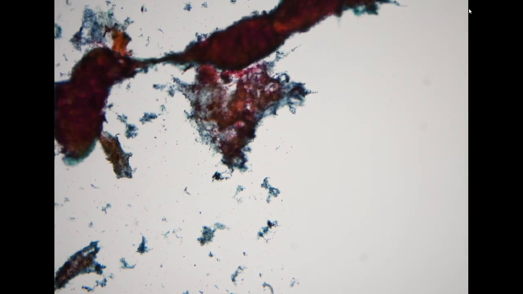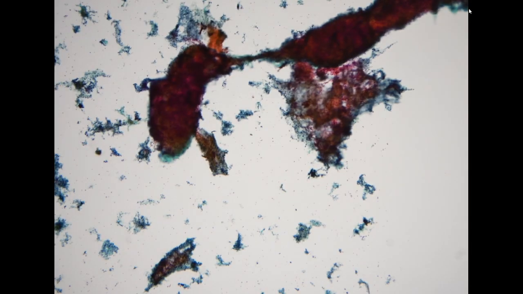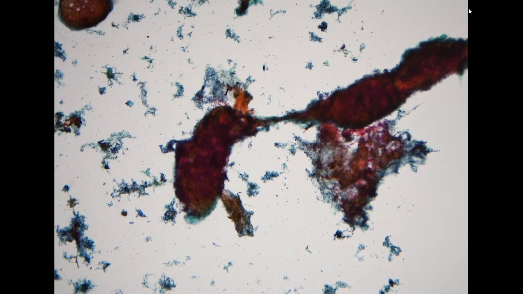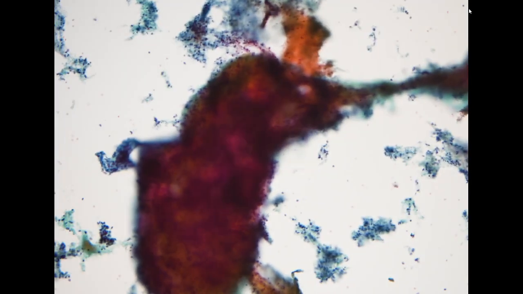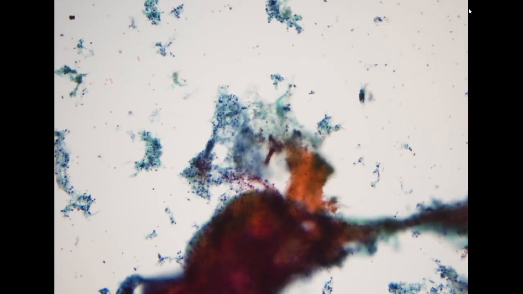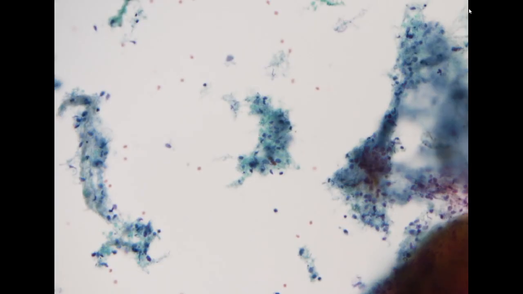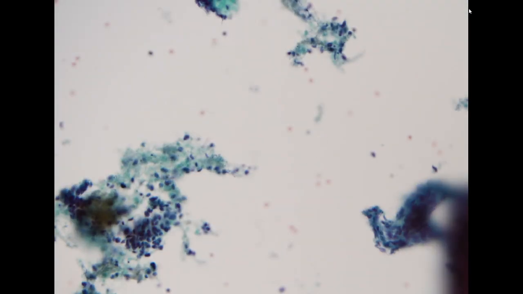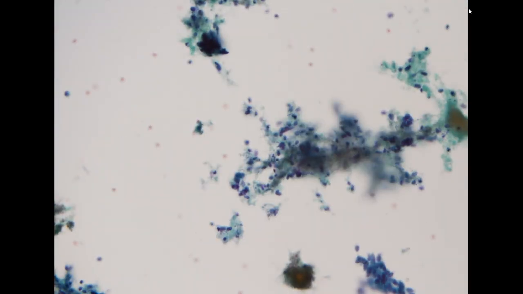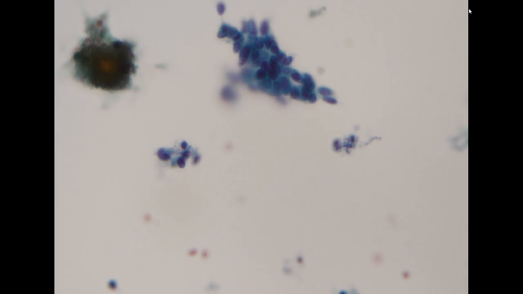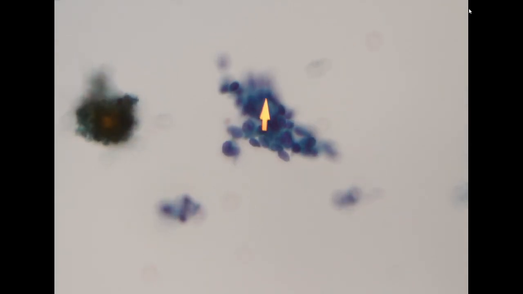Finally, there is a pancreas US-guided aspiration. This one is relatively difficult. In the background, we see a lot of necrosis, necrotic debris, so we know there might be something wrong. We do identify some more viable epithelial cells. These cells show a quite high NC ratio with a vague glandular feature.